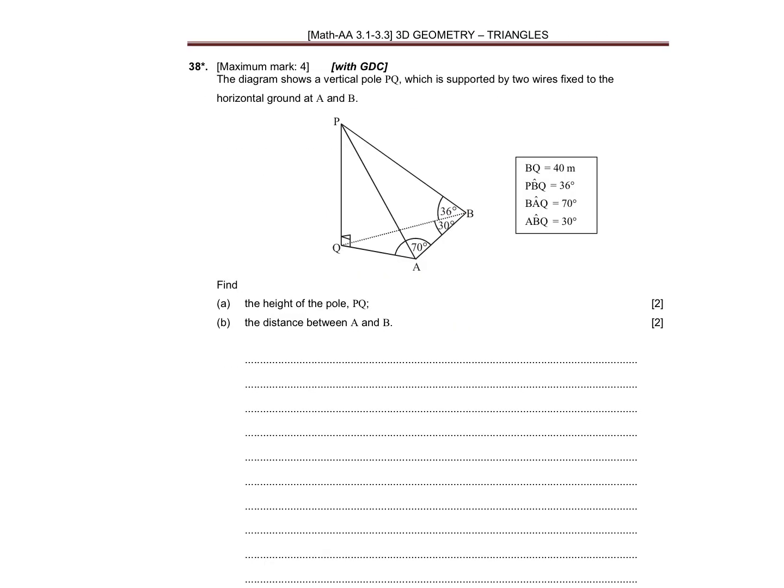All right, 38, the diagram shows a vertical pole which is supported by two wires fixed at A and B. Find the height of the pole. We have B to Q is 40. So if we use this back triangle here, we have SOHCAHTOA. We have opposite and adjacent. So we have tangent 36 equals x over 40. So x is 29.1 meters. And then the distance between A and B.